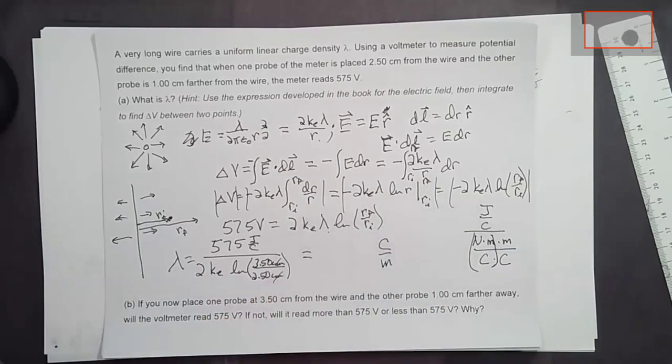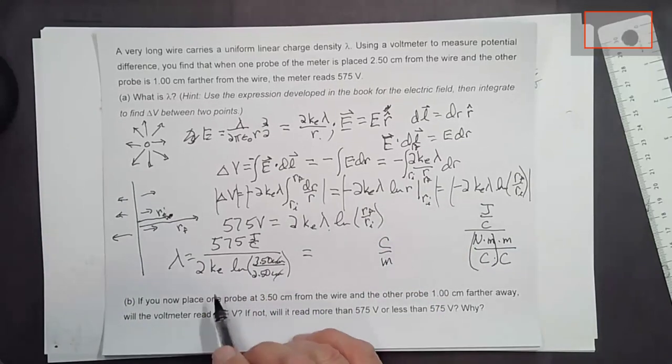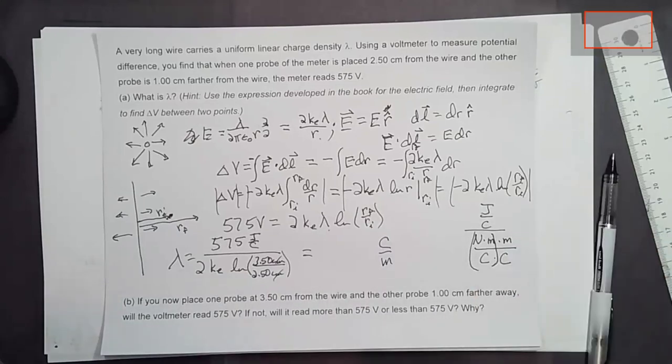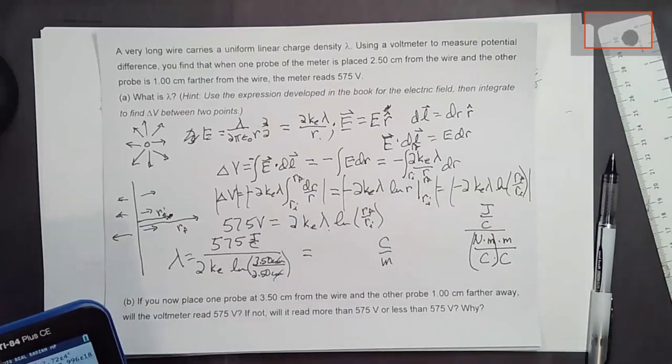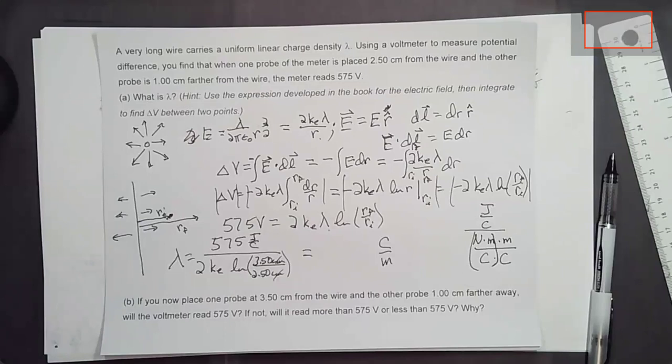Okay, and then we can just plug in the things. And remember, k sub e is 8.99 times 10 to the 9th Newton meter squared per coulomb squared. But we'll just plug it in here. Oh, I think I already did.